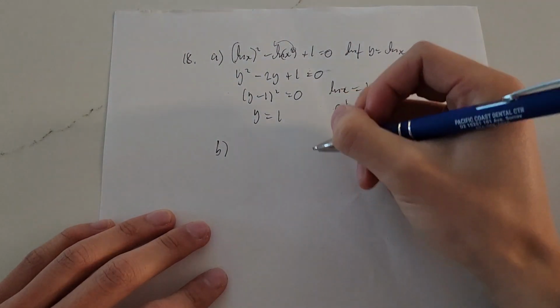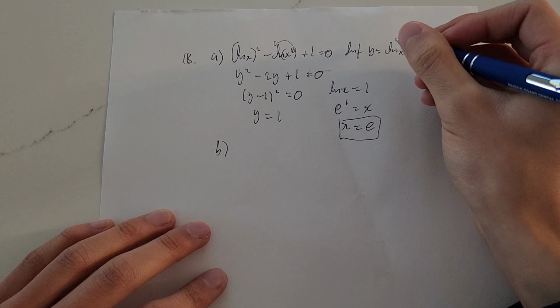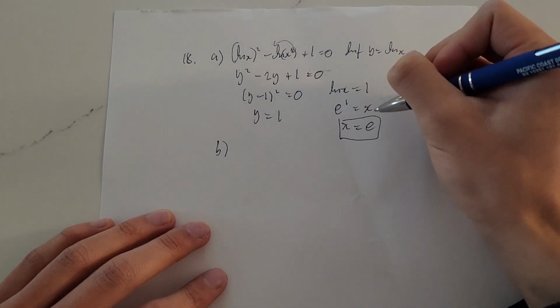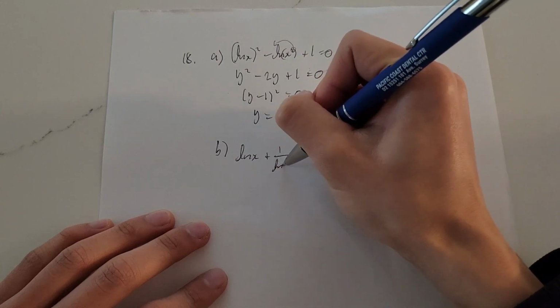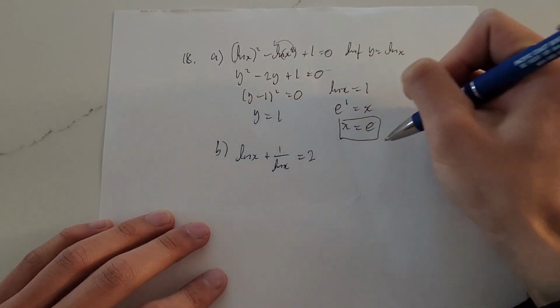Now, for part B, we're not given information on what we should actually use for the substitution. So, just by looking at it, well, what do we have?